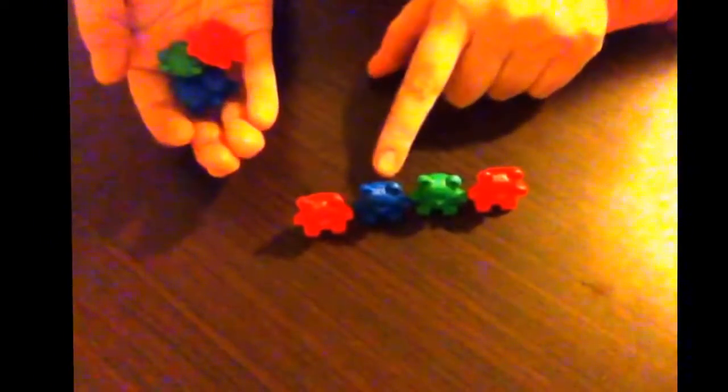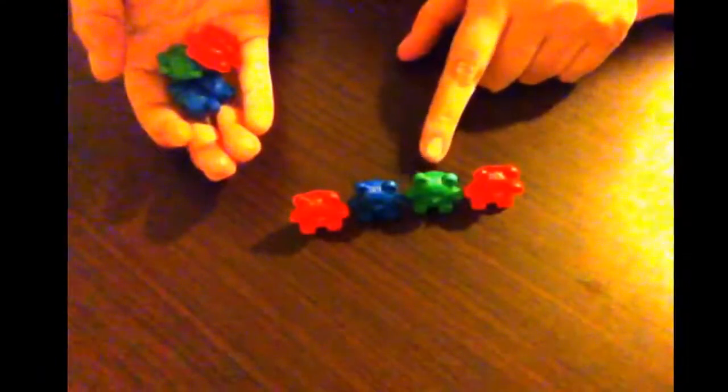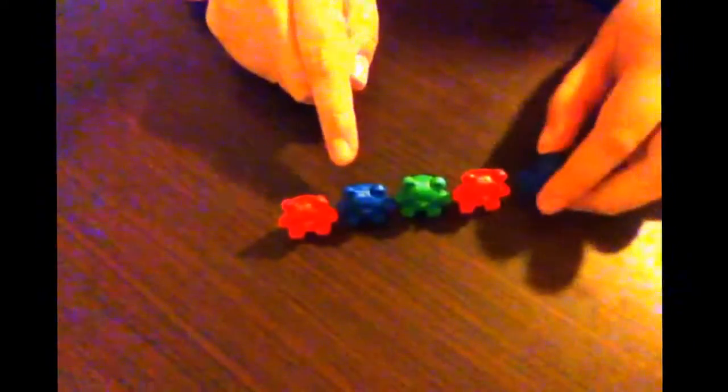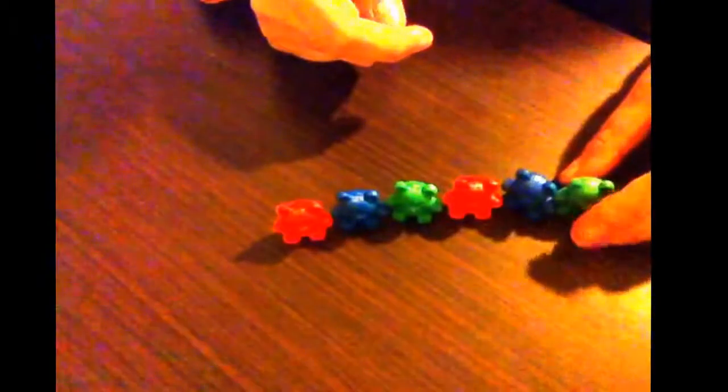Let's say we have our red, blue, and green bears. So since we have red, blue, green, we're going to have red, and then after this comes blue, and then after the blue comes green. So it's the same thing we did first, we just added another color in.